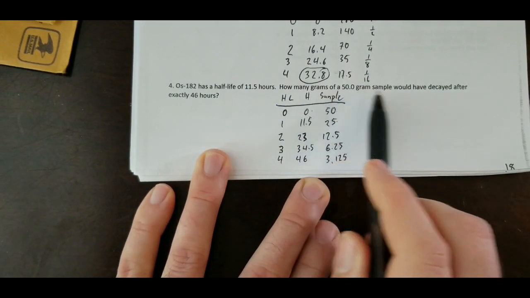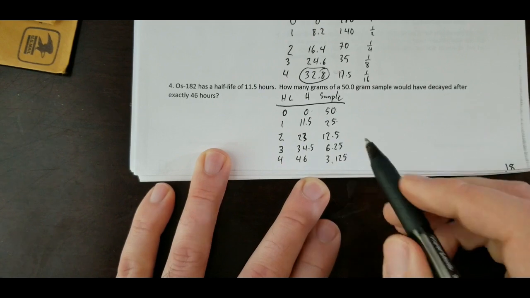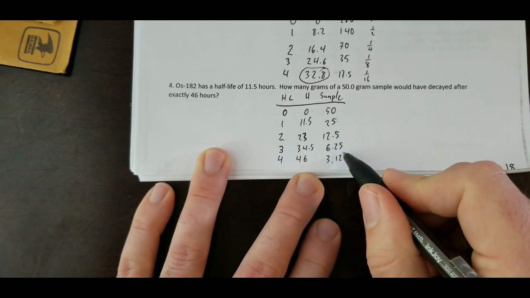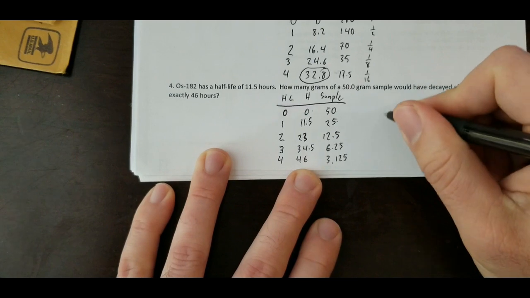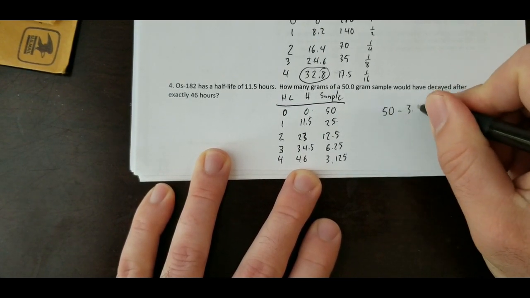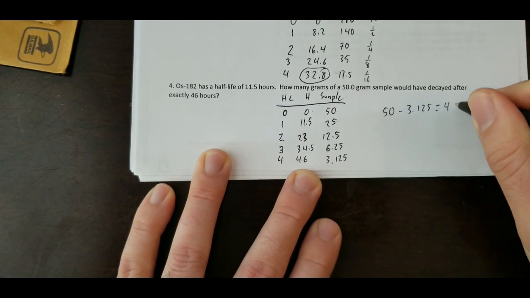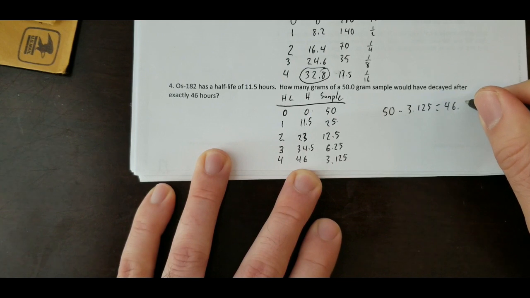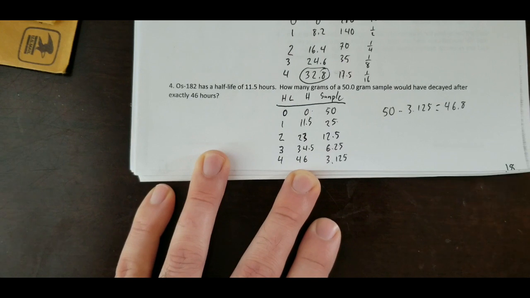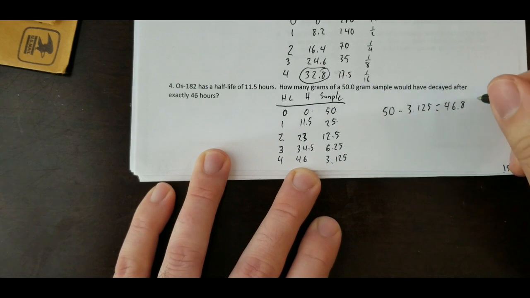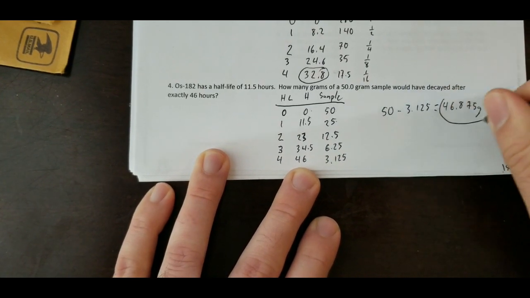So how many grams would have decayed after 46 hours? Well, since we're left with 3.125 grams, 50 minus 3.125 would give us 46.875. That's how much decayed.